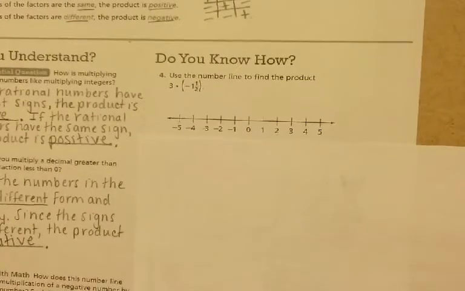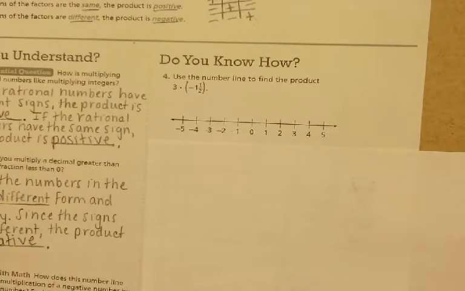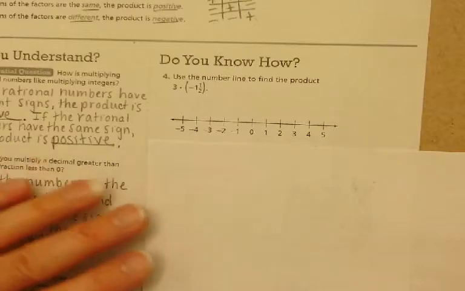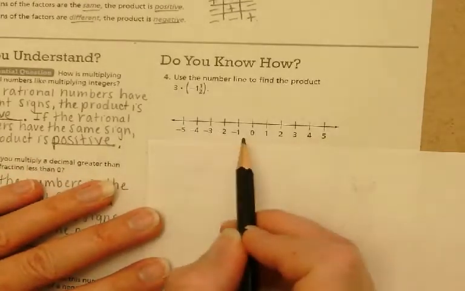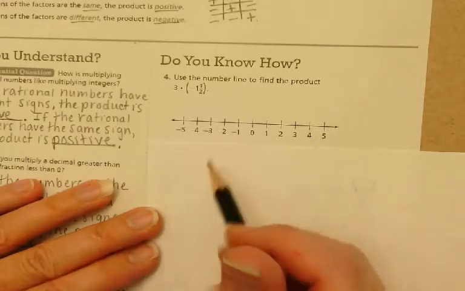Okay, moving on to the practice problems. Number 4 says to use the number line to find the product 3 times -1.5. I'm going to just demonstrate how to start, and then you will complete the rest of the problem.